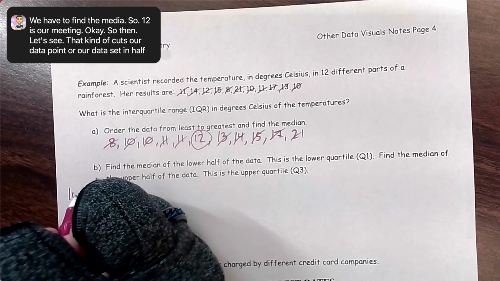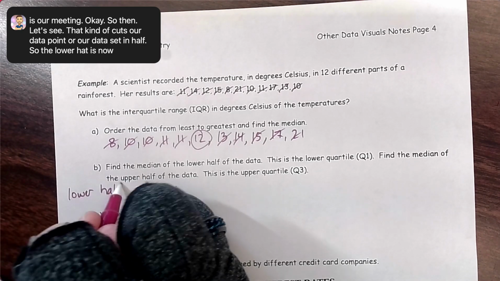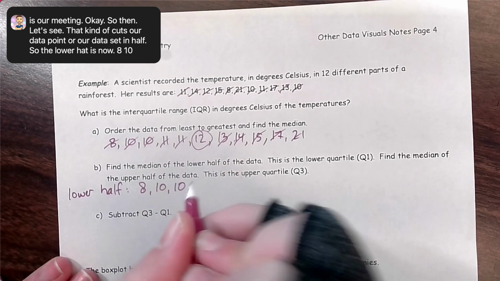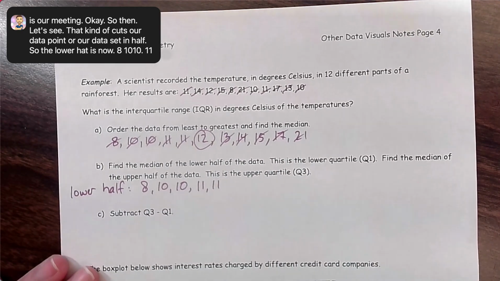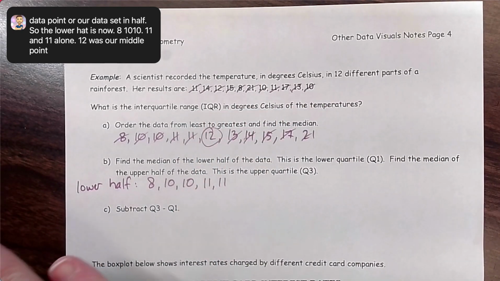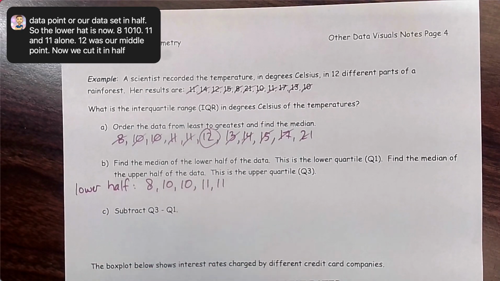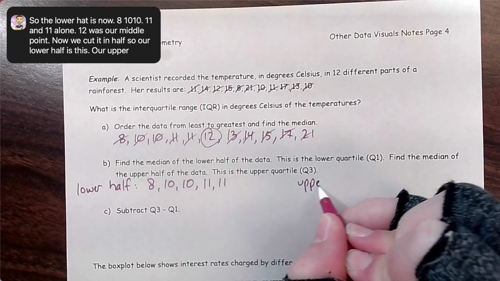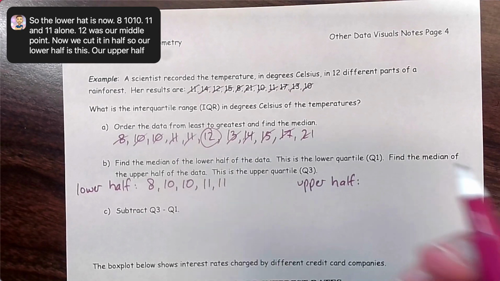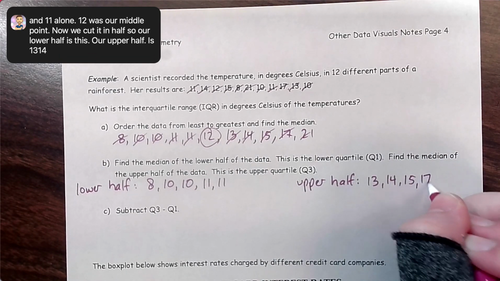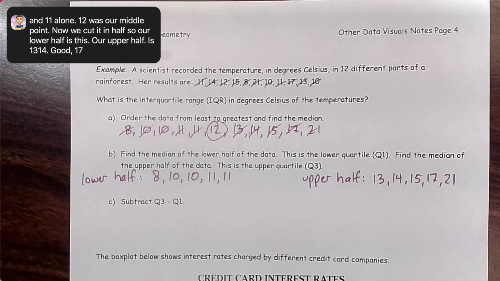So the lower half is now 8, 10, 10, 11, and 11 alone. 12 was our middle point. Now we cut it in half, so our lower half is this. Our upper half is 13, 14, 15, 17, and 21.